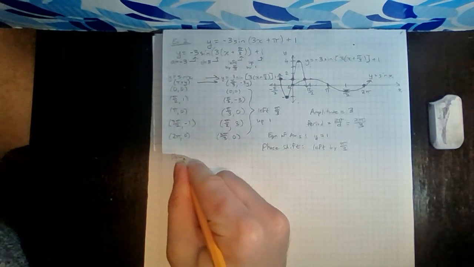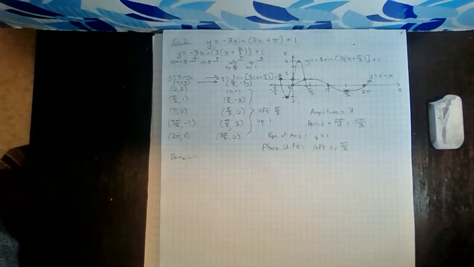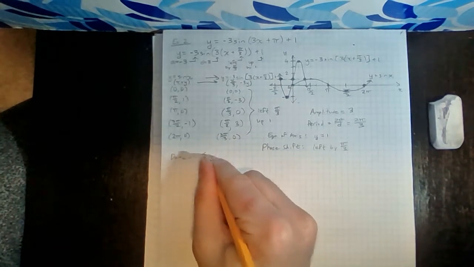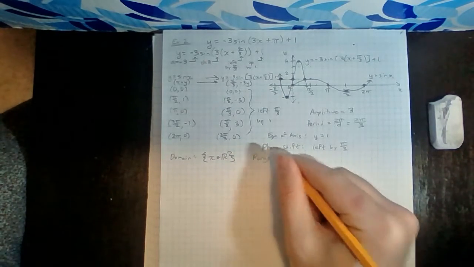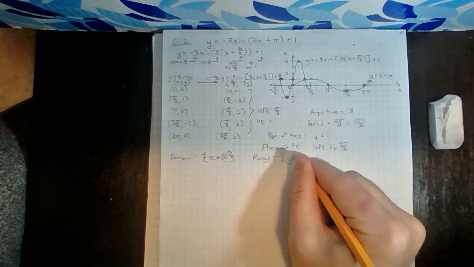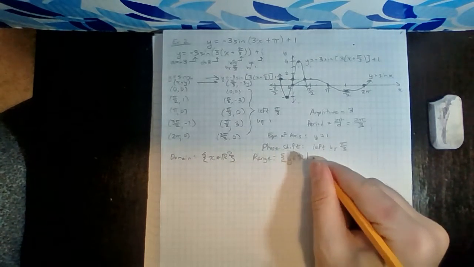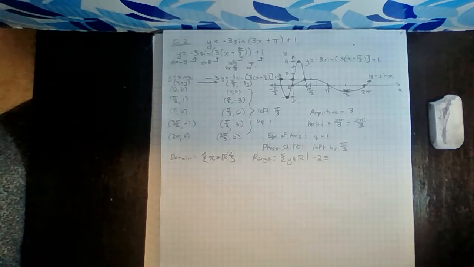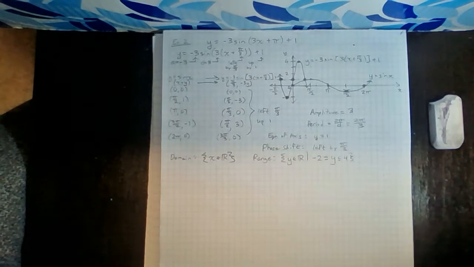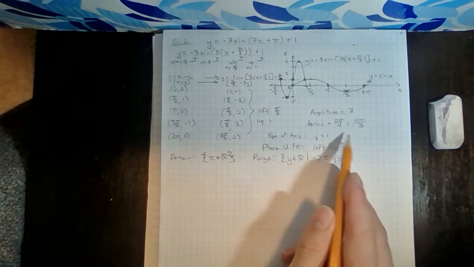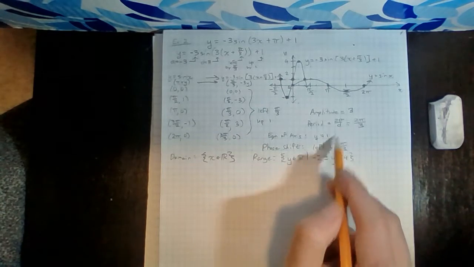Domain and range for all of these sine and cosine functions. Domain is all real numbers. Tan, remember it's not. But our range, we need our minimum and maximum values involved. So our minimum was negative 2. Our maximum is 4. Which makes sense because we're going 3 below 1 is negative 2. 3 above 1 was 4. So that all checks out.